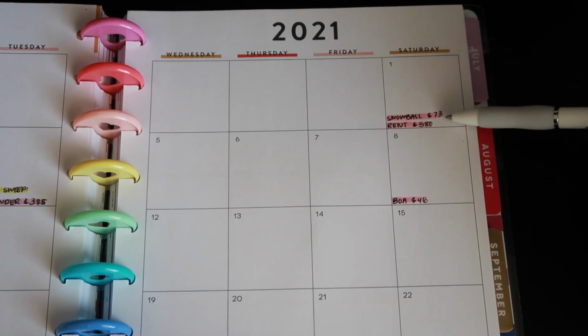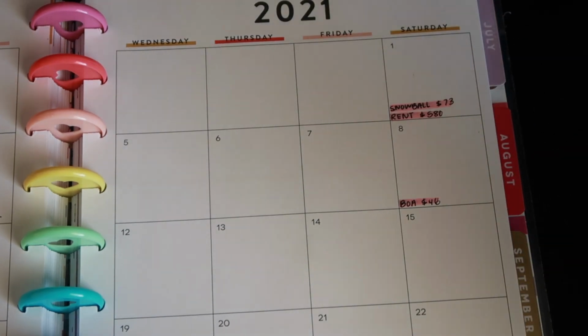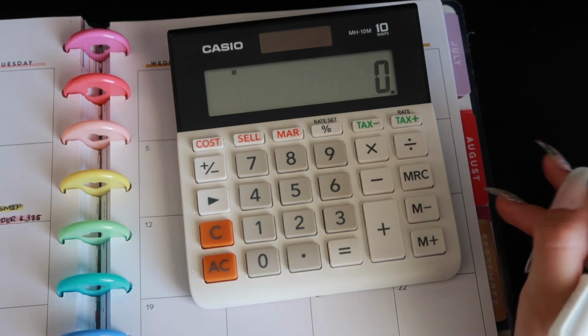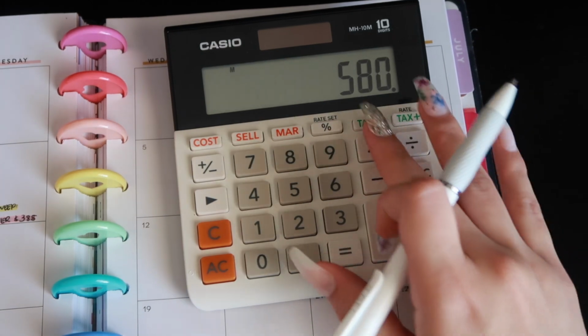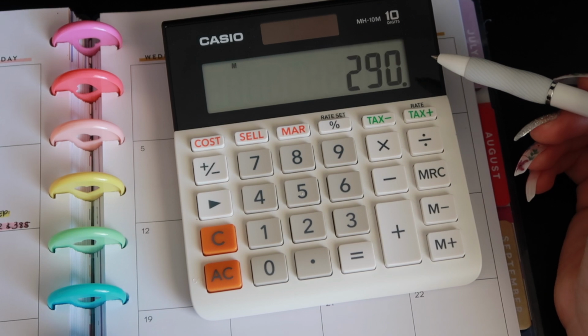Now going back to the 1st, we can see that my rent is due for $580. I split this amount with my boyfriend because he does live with me. So if we divide 580 by 2, we see that my portion of the rent is $290.